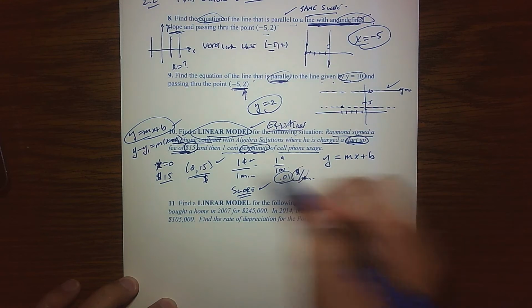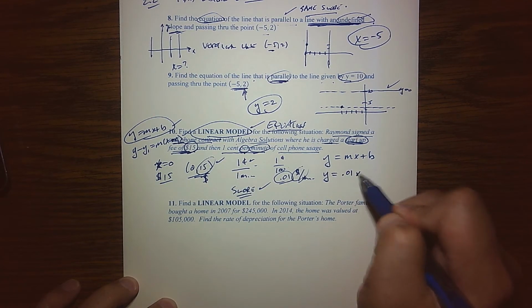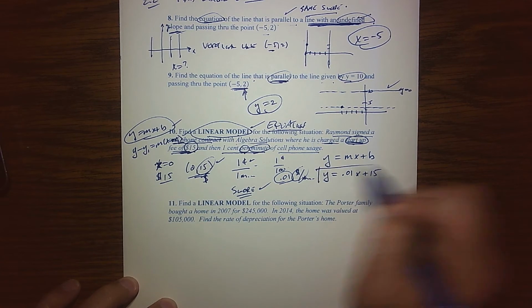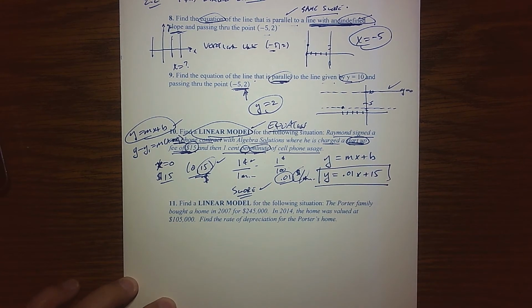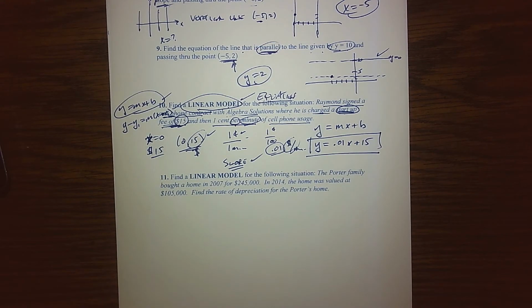Now we have dollars and dollars. So y equals 0.01x plus 15. And there is our linear model. And we're good to go. All right, and the next one, again, we're asked for a linear model.